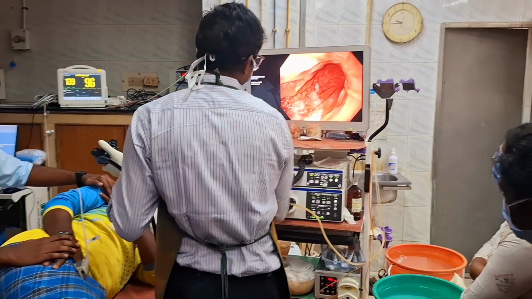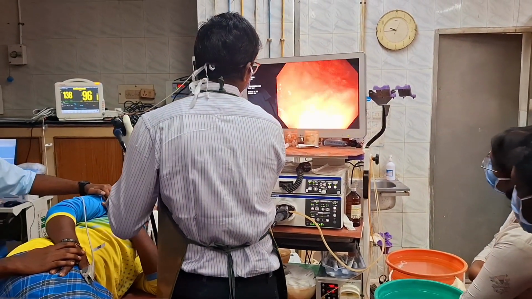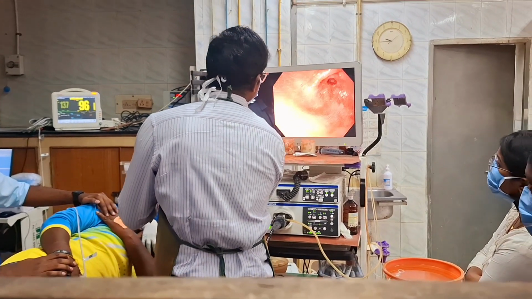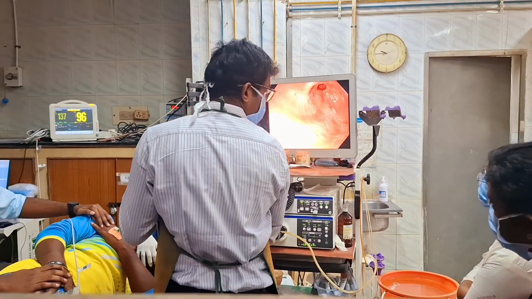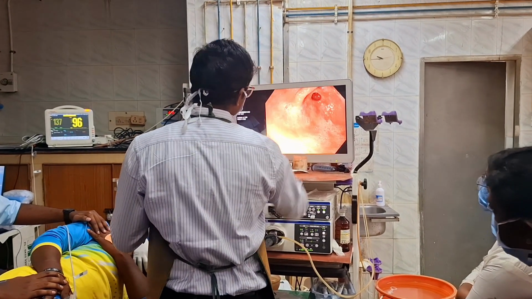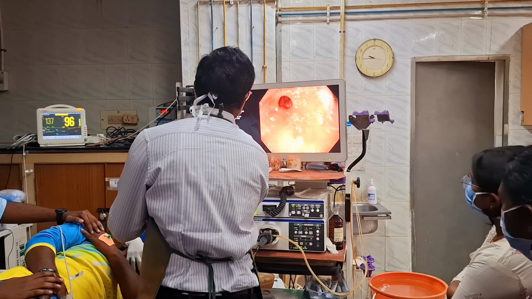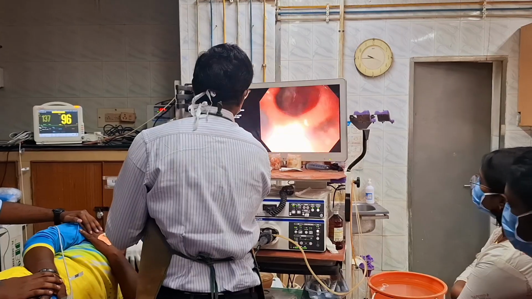Folds, which is greater curvature. Once you are in the body, you see rugosity. Okay. Next, you are seeing the opening there. This is the pylorus of the stomach. So this area will be the antrum of the stomach. So now we are entering via the pylorus.